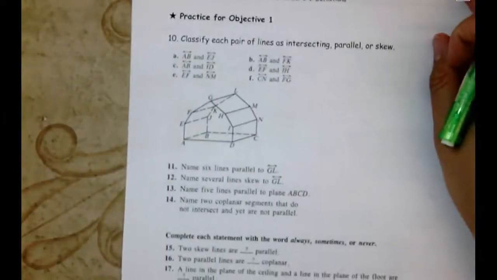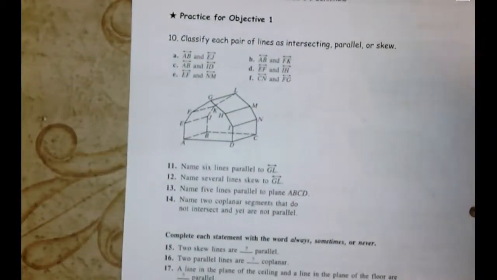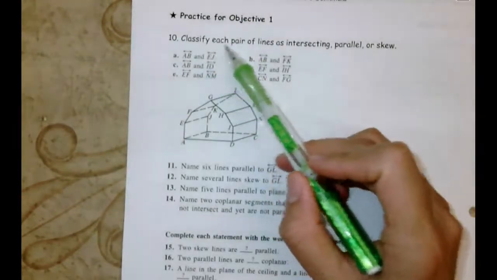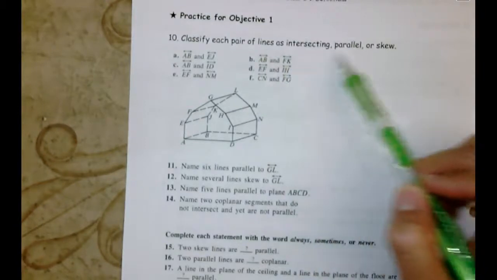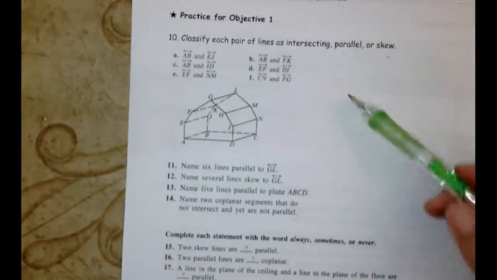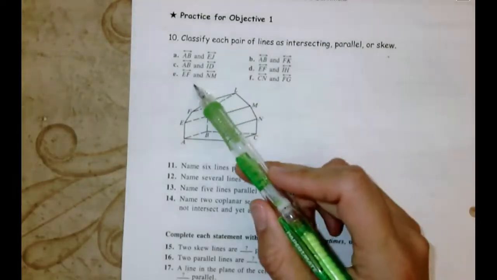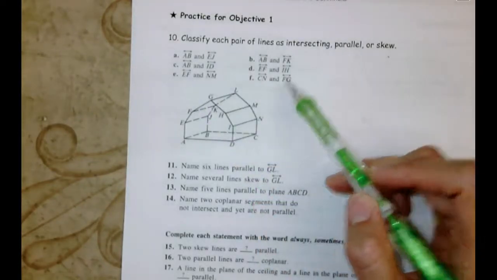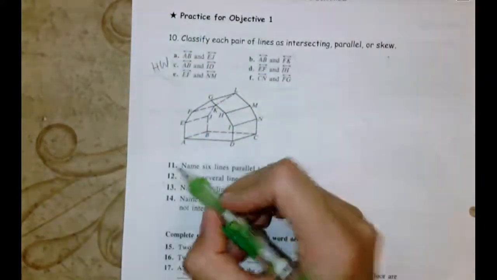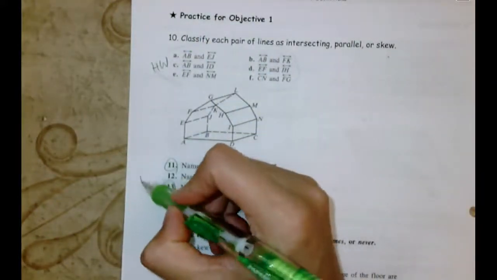Okay, so here is some practice. I think it's pretty self-explanatory. You have to classify each pair of lines as intersecting, parallel, or skew. You should try all of this, the 10, all this, and just do the odds here.